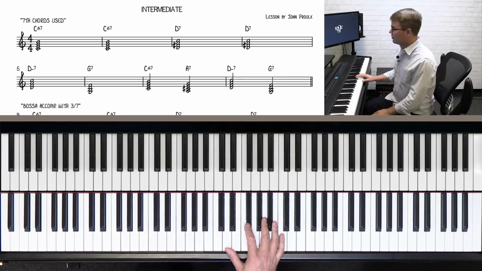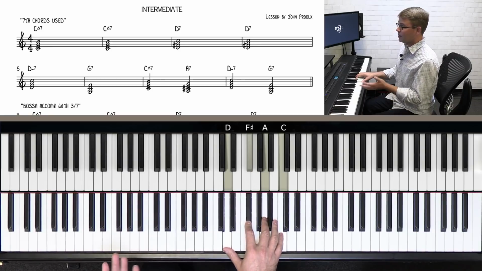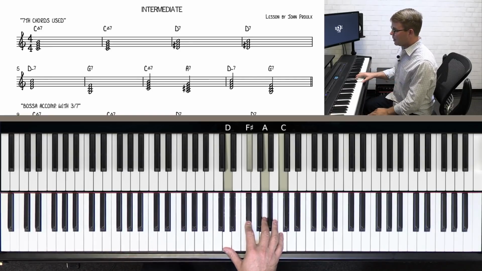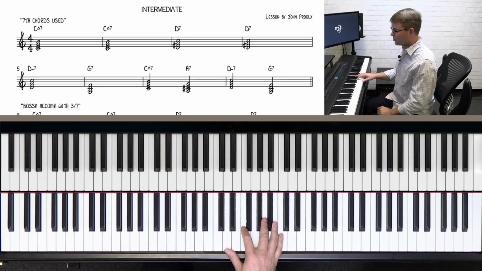Next up we have the D7 chord. So we have root, 3, 5, and minor 7. So D7, and that's for 2 bars. And then the 5th bar we have D minor 7. The dash stands for minor. So we have a root, minor 3rd, 5, minor 7, D minor 7.